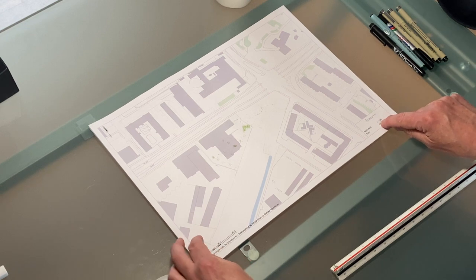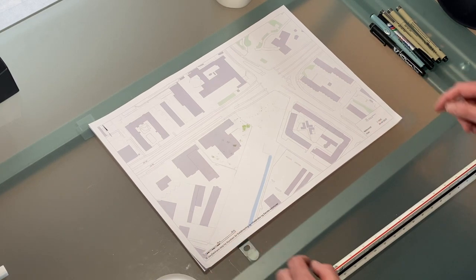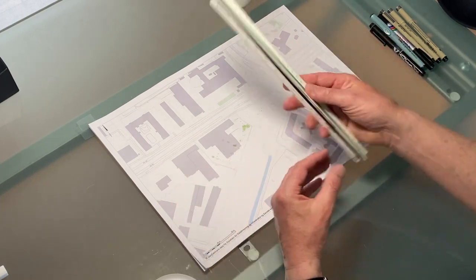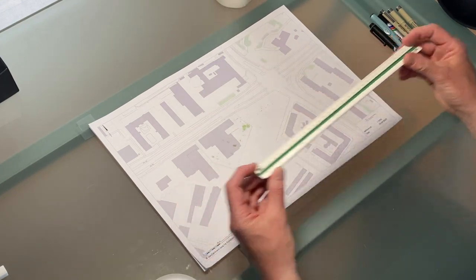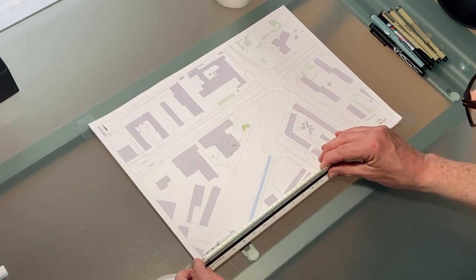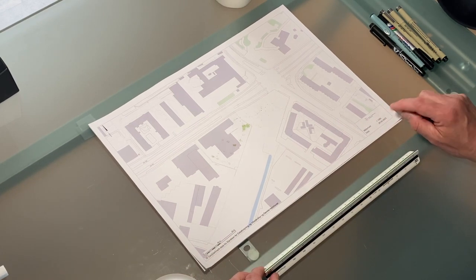This is a scale 1 to 1000. It also has a small scale over here indicating 0 to 60 meters. And when it's 1 to 1000, I will find the scale 1 to 1000 on my scale rule. And I can check here that it's exactly correct. 6 centimeters here is 60 meters. That's true for scale 1 to 1000.